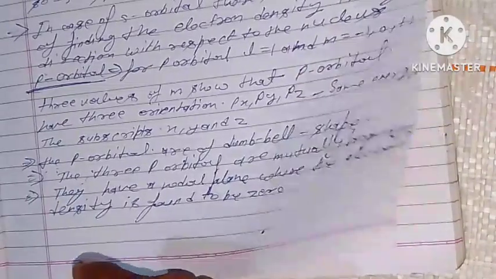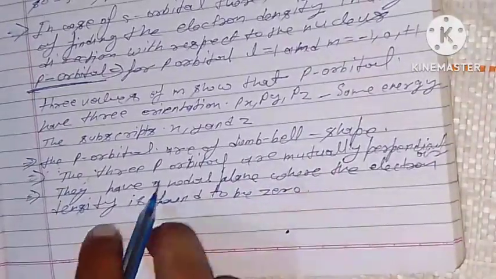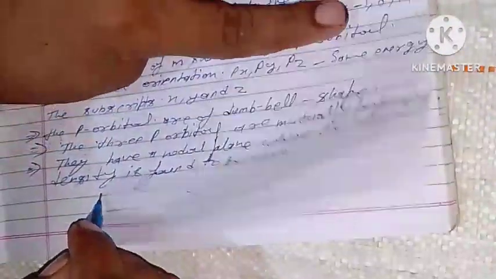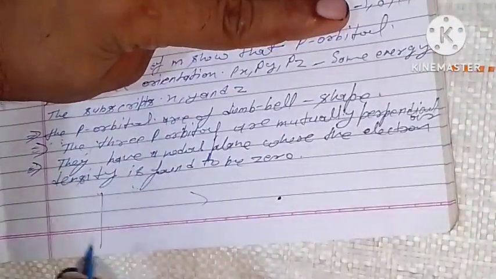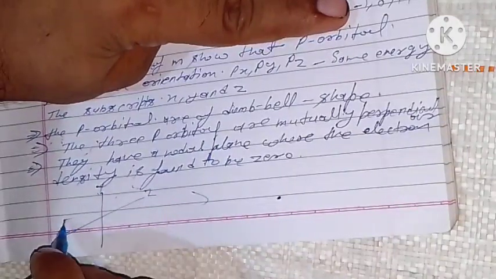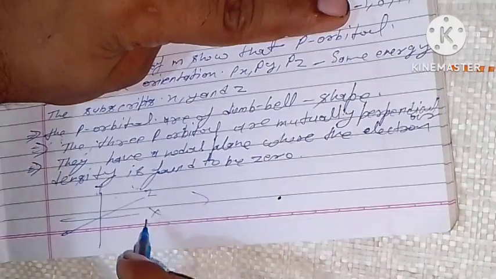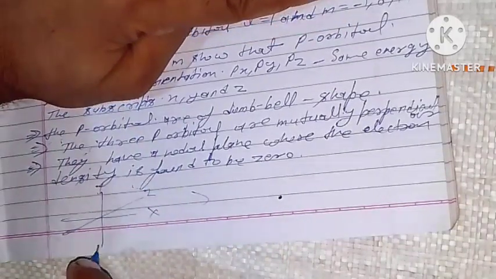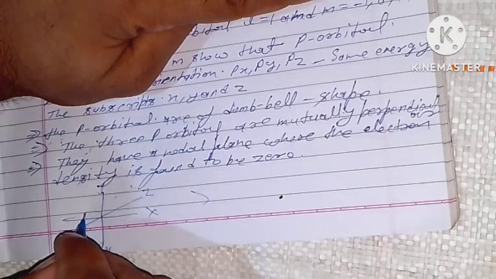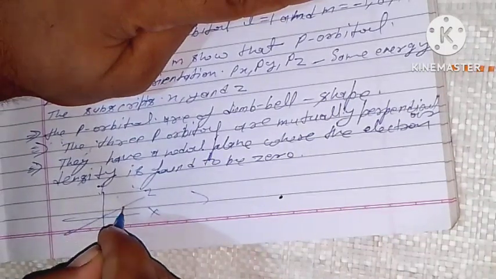The shapes of px, py and pz orbitals. This is the y-axis, this is the z-axis and this is the x-axis. Then the shape of the px orbital is this.